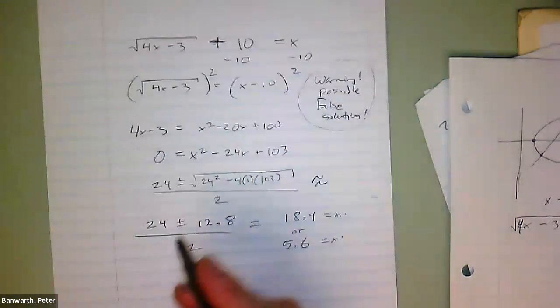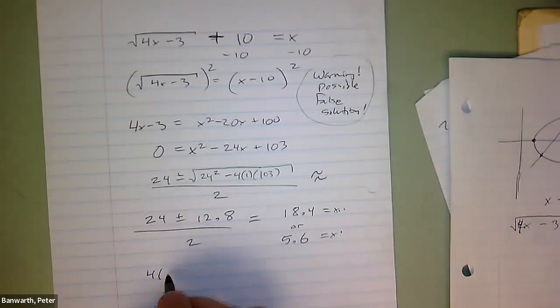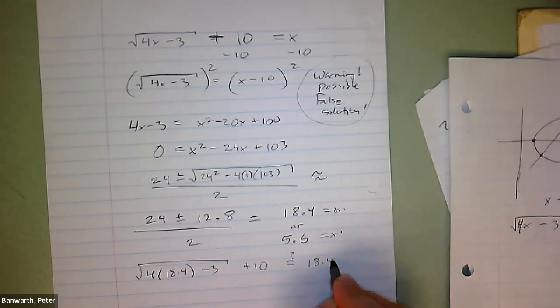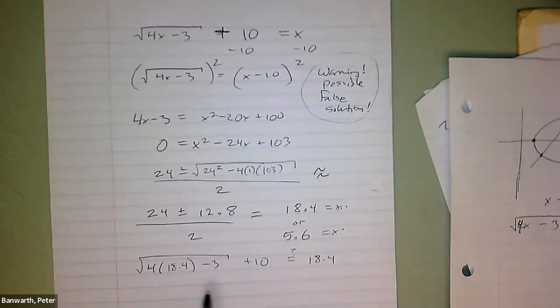And the easiest way to check is just plug them in. 4 times 18.4 minus 3 under the square root plus 10. I ask, does that equal 18.4? And it'll be approximate because I got a decimal. 4 times 18.4 is a little bit more than 72. Let's say 75.